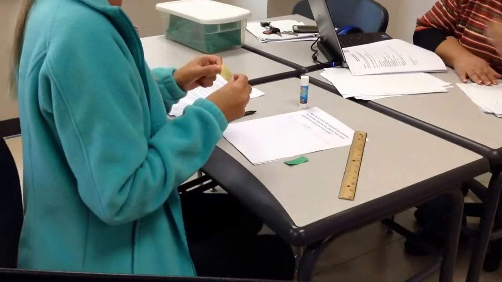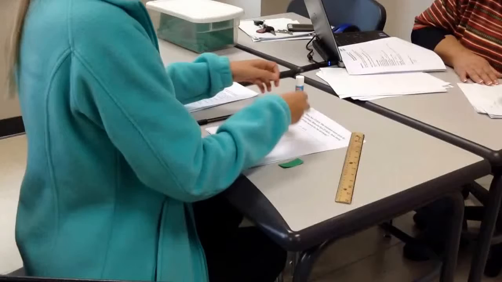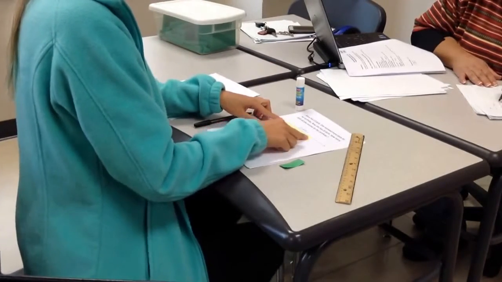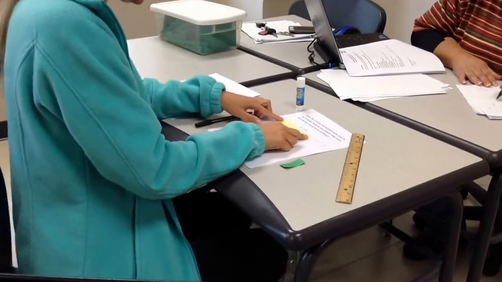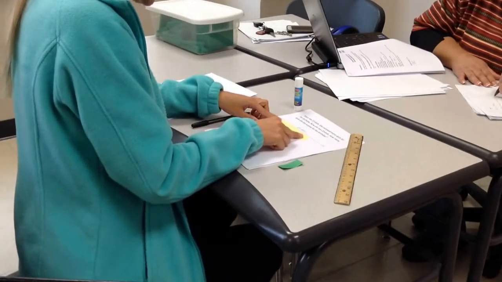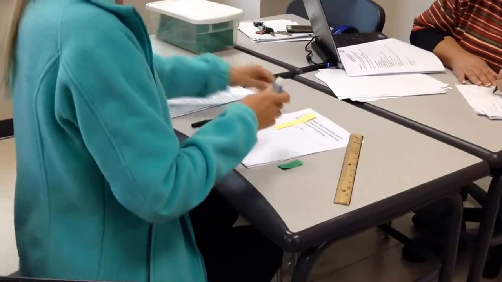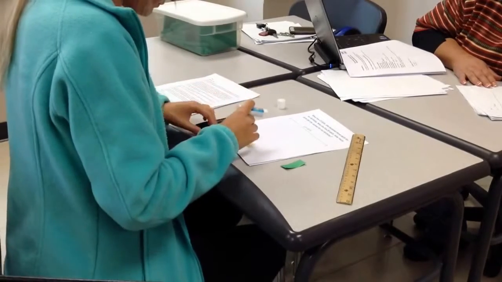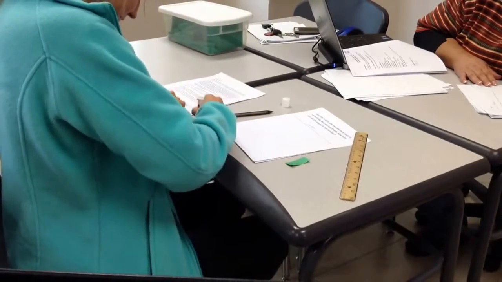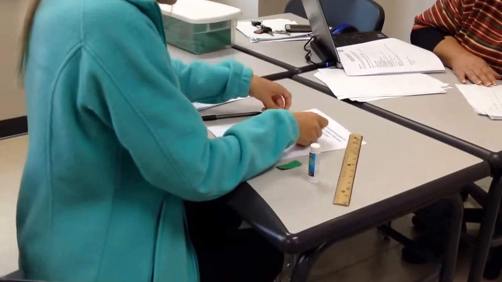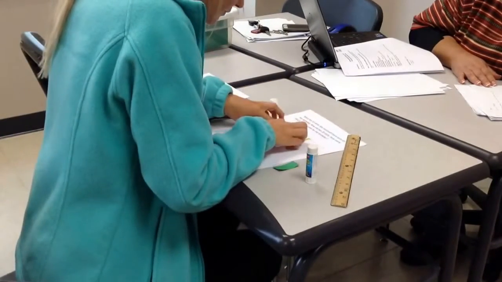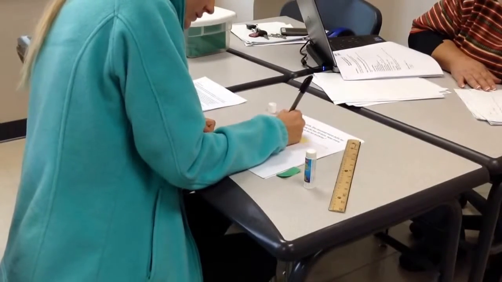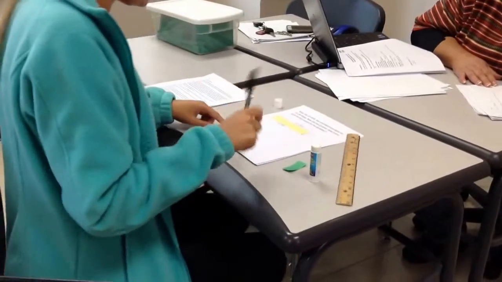My yellow strip is going to represent her 13, and I cut this yellow strip at this length because 13 is a little over half of 20. So you can see that this strip is a little bit over half of this line. So I'm going to glue this strip down. Right there. So this yellow strip represents the 13 dolls that she started with.